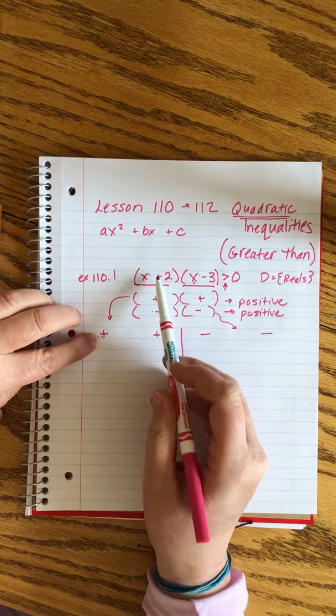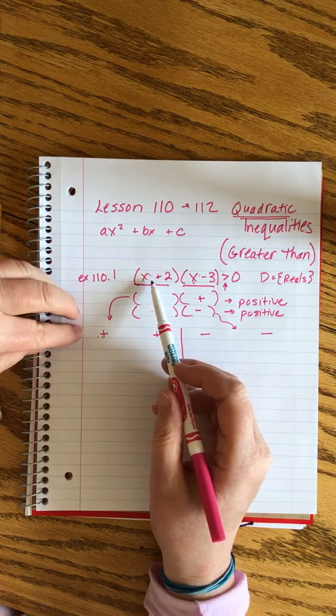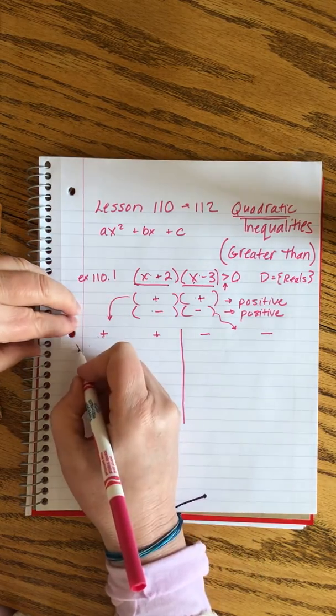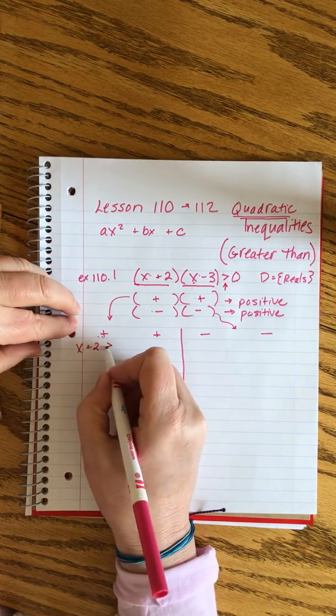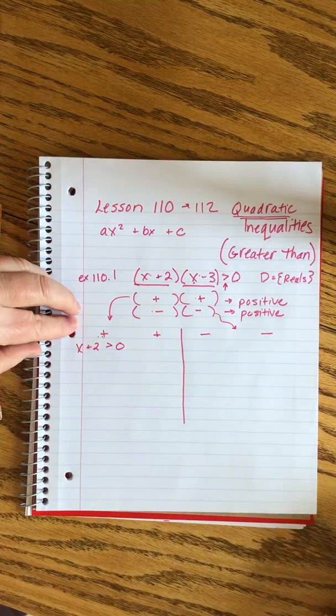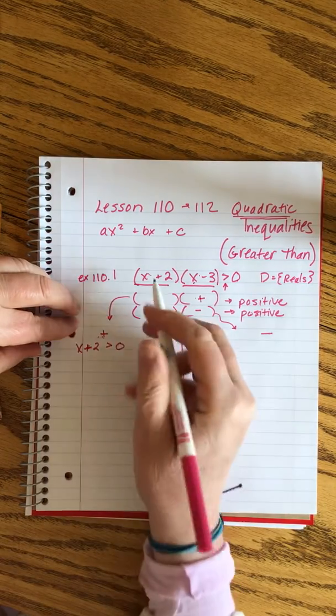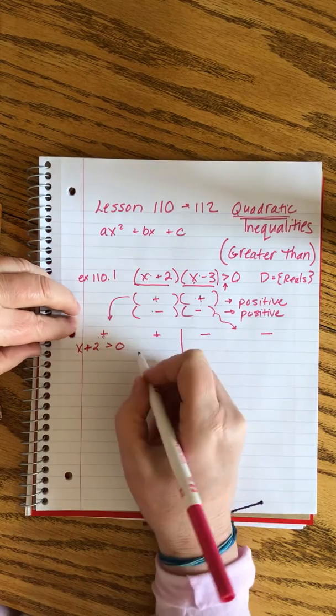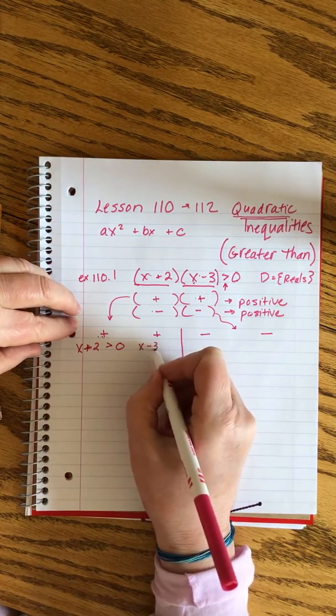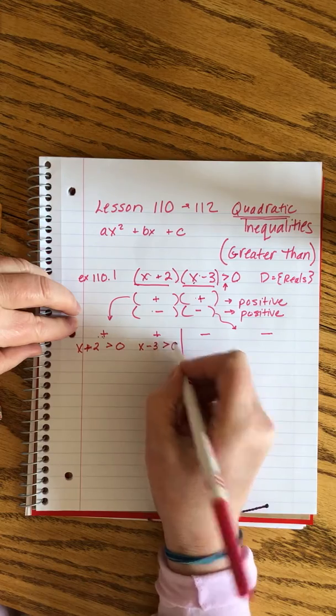This first column represents the first term. If we want x plus 2 to be a positive number, then it has to be greater than 0. Easy, right? I mean, that makes common sense. If we want this to be a positive number, it has to be greater than 0. If we want this to be a positive number, then it also has to be greater than 0.